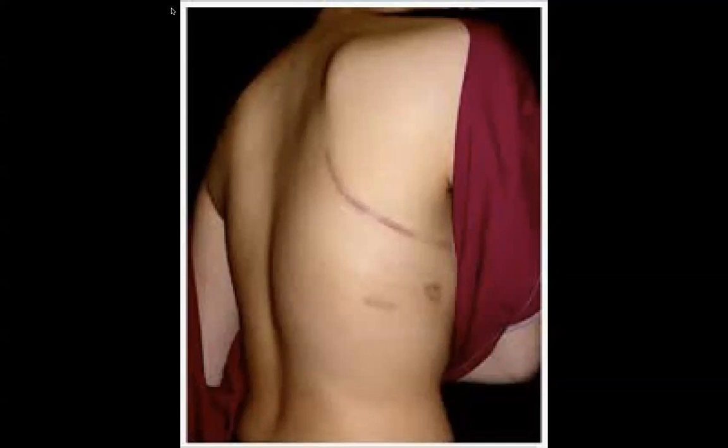This is a 5-year-old child. Imagine this 5-year-old child. I'll give you time now, 4 minutes from now.